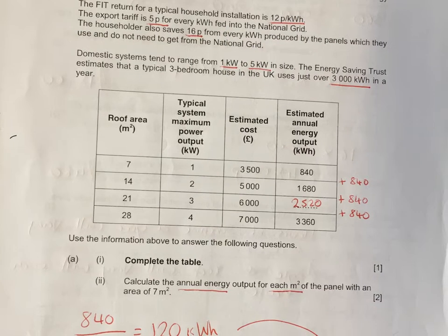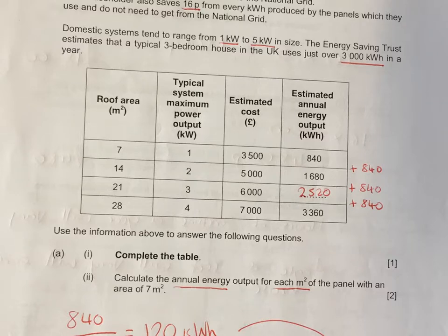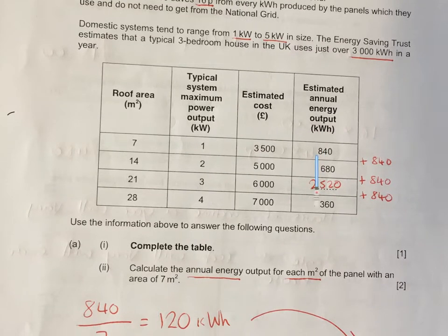The first question is a fairly simple numeracy question, complete the table. So you're just looking for a pattern here to fill this in. They go up 840 each time, so you just got to recognize that pattern. Very common in a paper like this, so just look out for that pattern there.